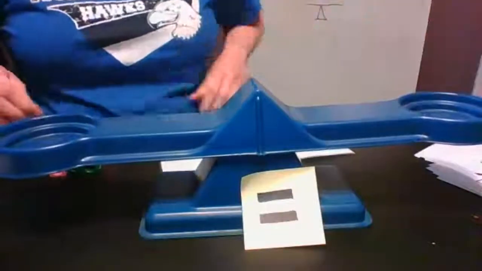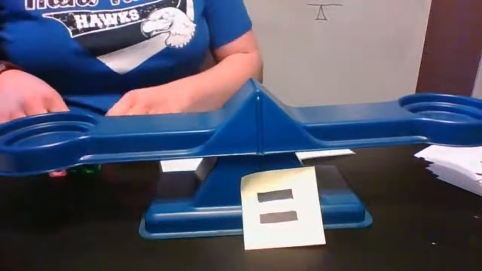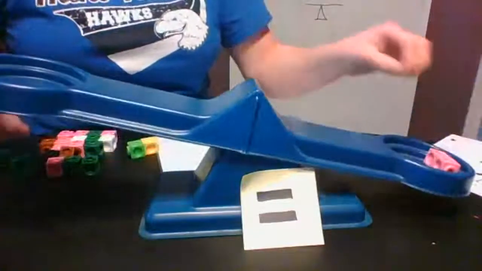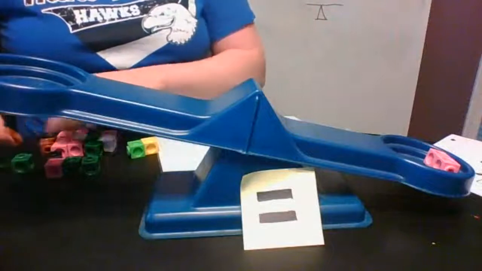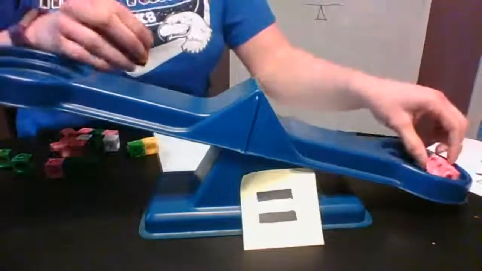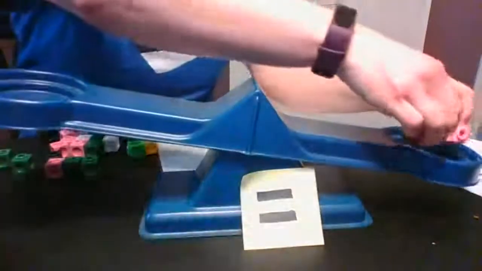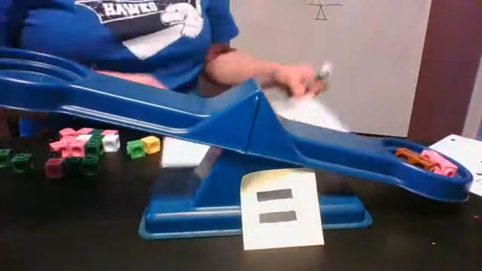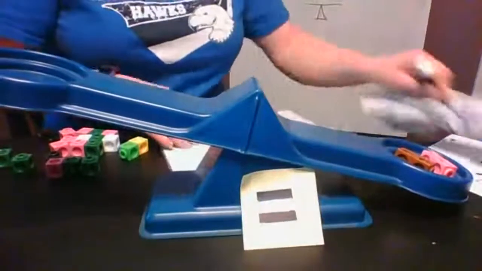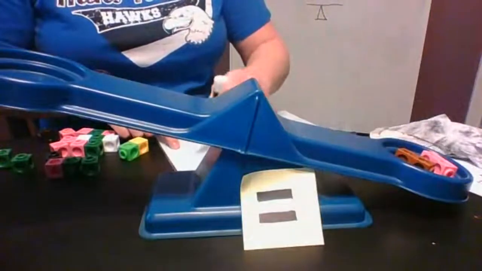Let's do, on this side, I'm going to put 2 together. So this will be 2 plus, I'm going to add something else. I'll do 2 plus 2. So here I had 2 pinks and 2 browns. They're both going to go on this side. 2 plus 2. And I'm going to write that expression on my paper. 2 plus 2.